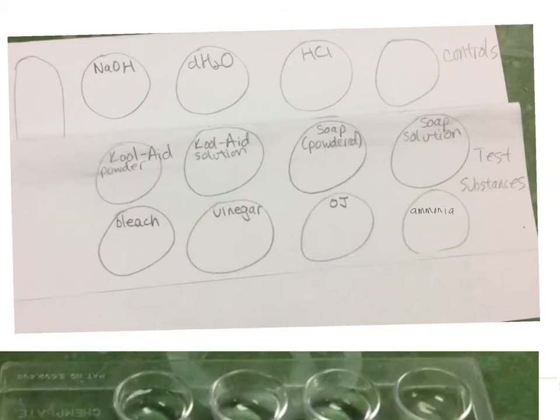We've got sodium hydroxide and we have hydrochloric acid. These are our controls. I know that this is going to act like a base. I know that that's going to act like an acid. Distilled water should be neutral. And then we have Kool-Aid powder and a Kool-Aid solution, powdered soap, and soap solution. And then we've got some household substances: bleach, vinegar, orange juice, and we put ammonia in that last one. It's not on there right now, but we did have ammonia. So you can add that on there as well.